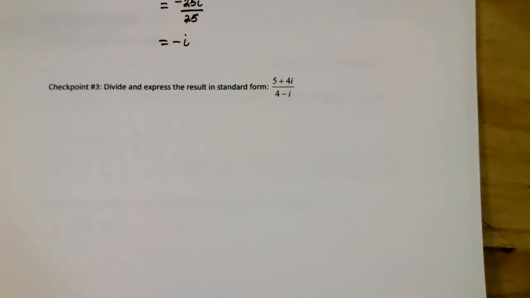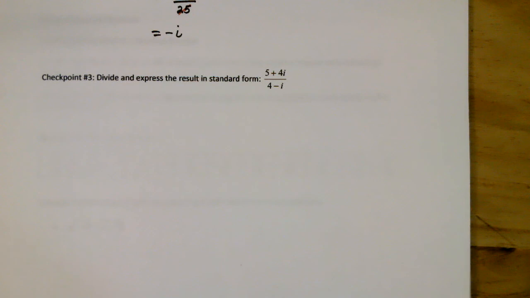All right, here's another example. Say it has something like this. Divide and express the result in standard form, like 5 plus 4i divided by 4 minus i.